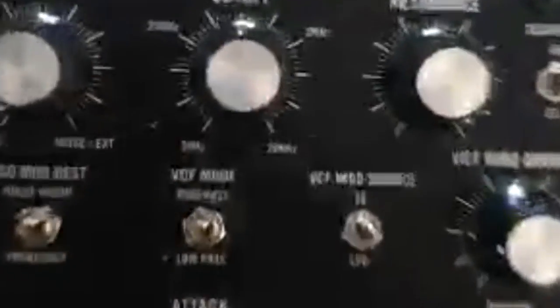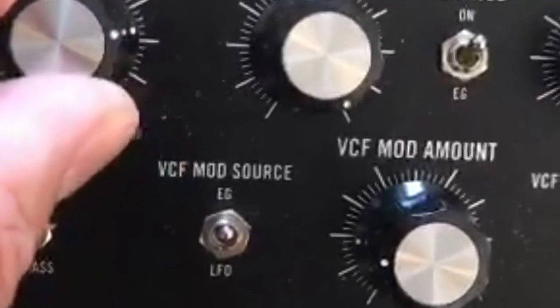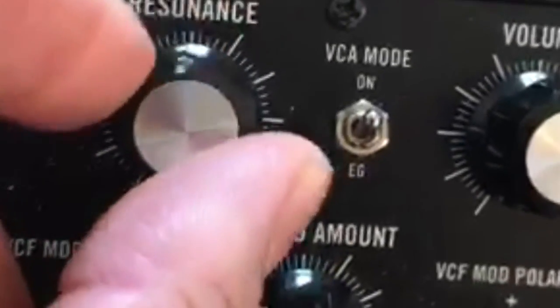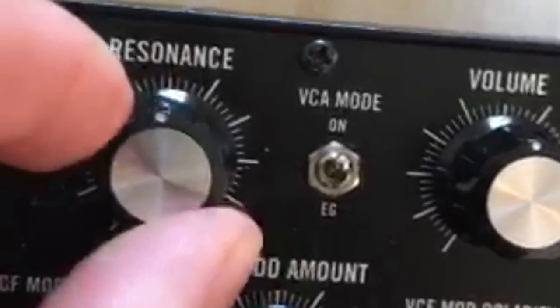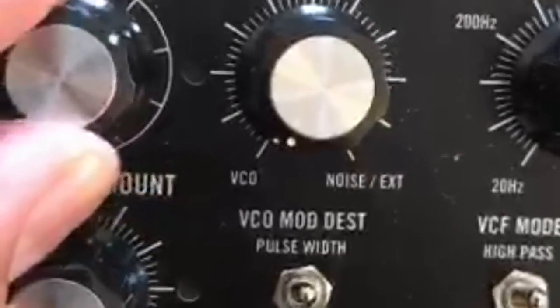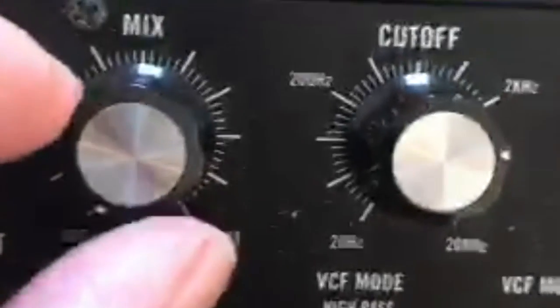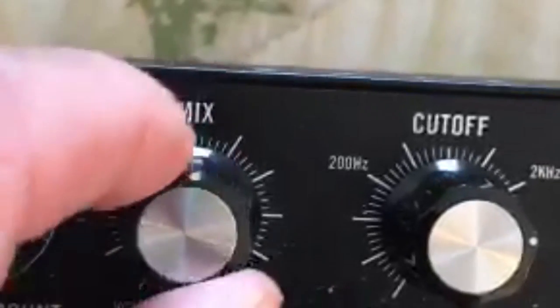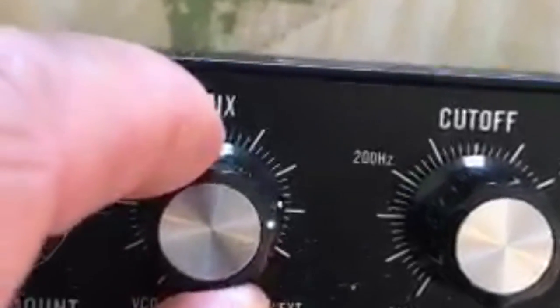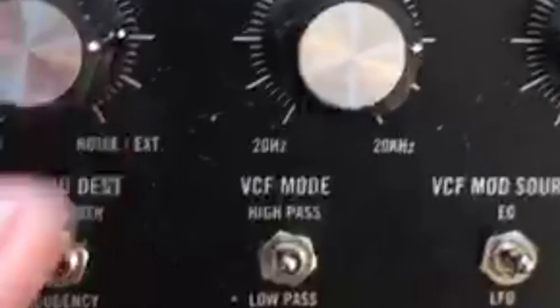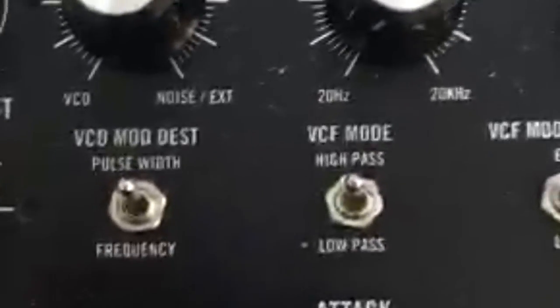So let's look at the cutoff. Look at the resonance. Bring it up a little bit louder. Play with the pulse width. Then we can play with the mix. Add a little white noise. We're going to play with the LFO.